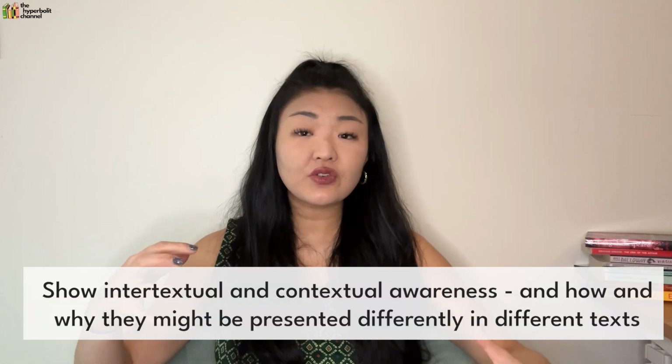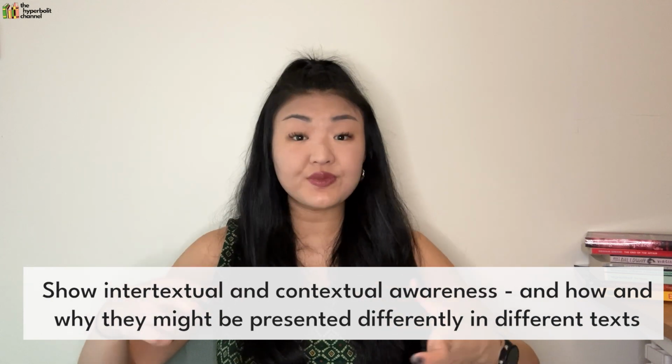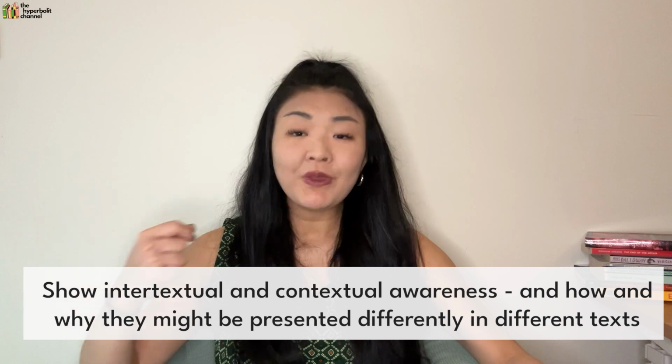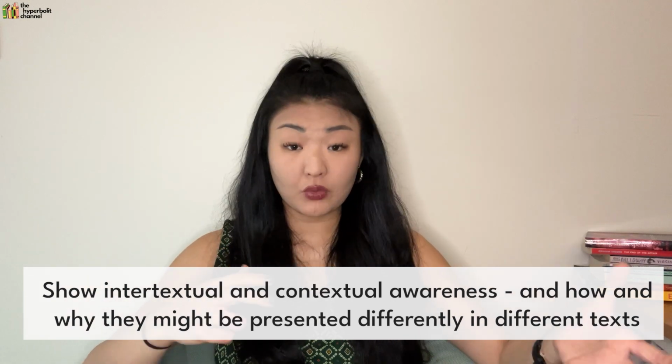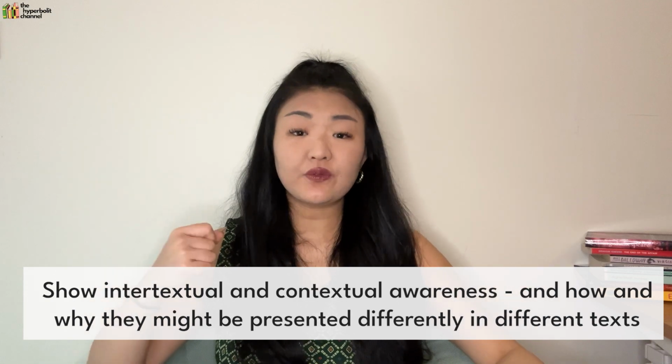The other distinguishing element for A-level essays is the need to show intertextual awareness, and that's often about considering how similar themes and ideas are presented in different styles and forms in different texts, and by extension, how the respective author's historical, personal, and cultural circumstances would have influenced their differences in portrayal.